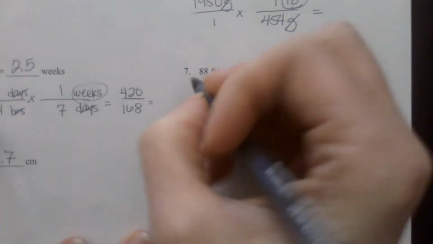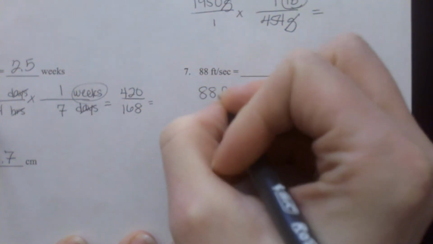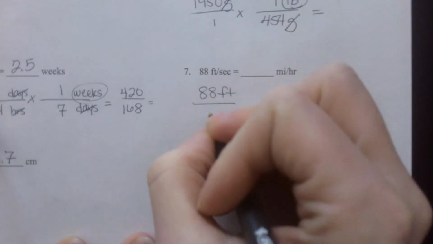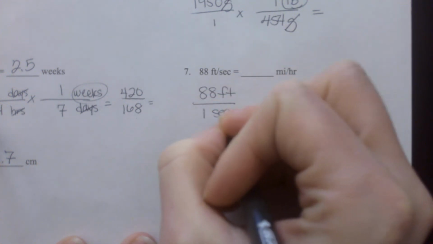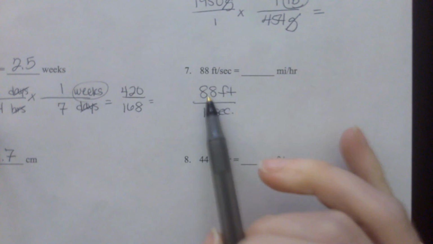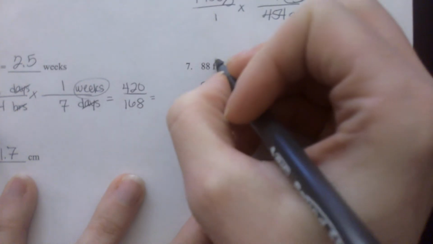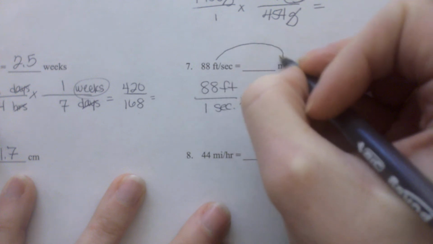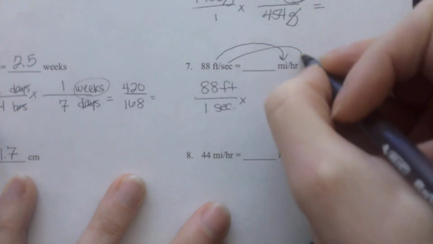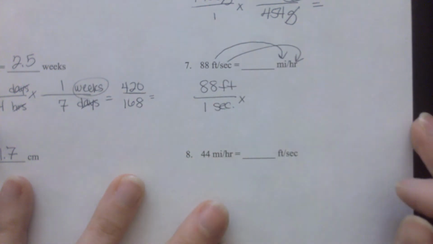Okay, the last two are rate problems. So 88 feet per second. So when you have a rate, you don't have just 1 on your denominator. You have 1 with a unit. So 88 feet per second is 88 feet per 1 second. So we need to work on converting feet into miles, and then we need to do seconds into hours. We can do that all in the same line.